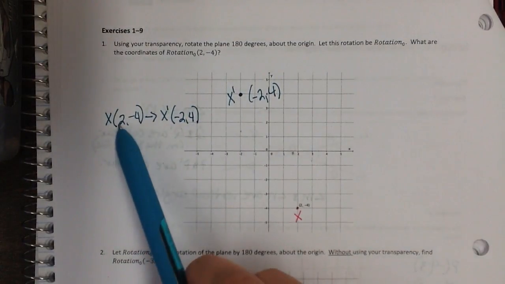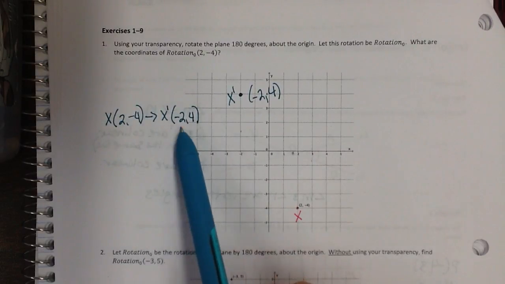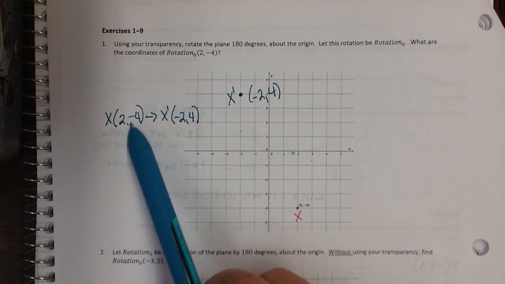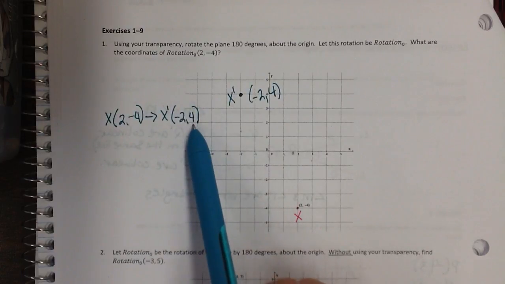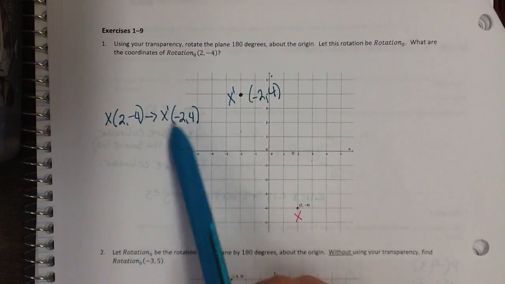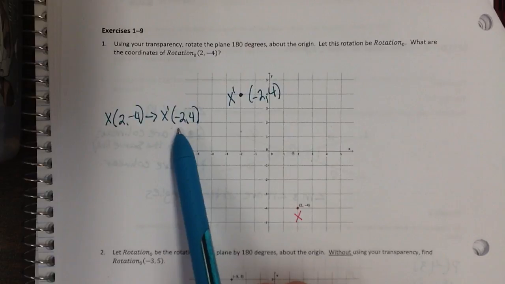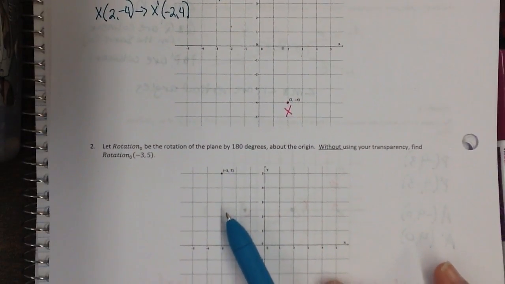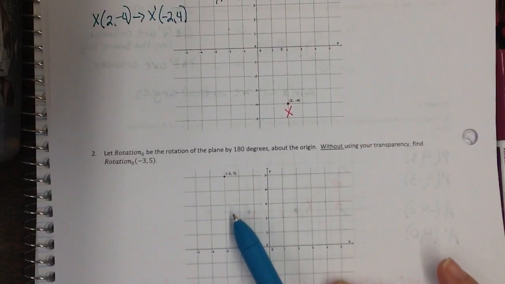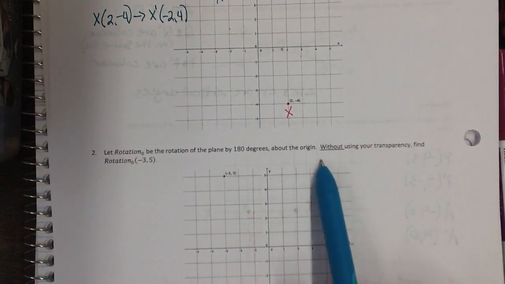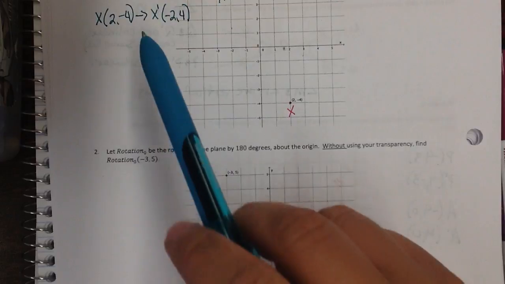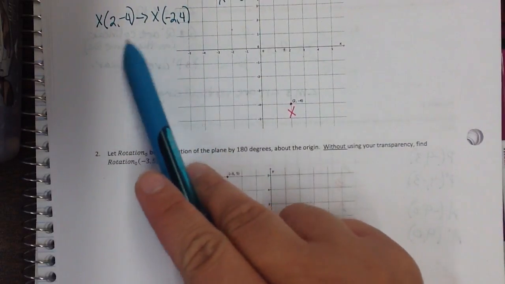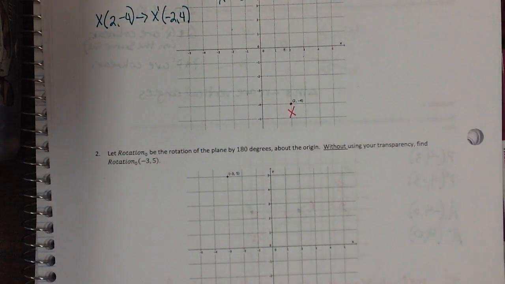So the X coordinate sign was positive and became negative. The Y coordinate sign was negative and it became positive. Both signs switched. Okay? So now on number 2, we're going to do the same thing but without using a transparency. Because we've already talked about what happens to the signs here and in example 2, this should be pretty easy.